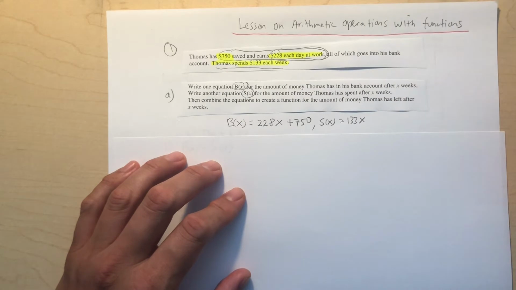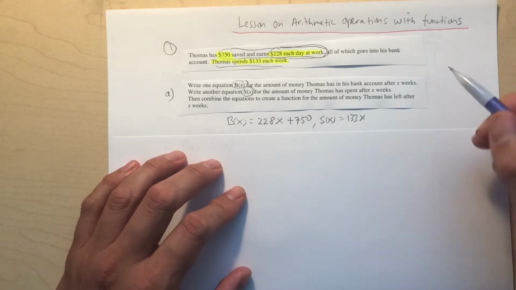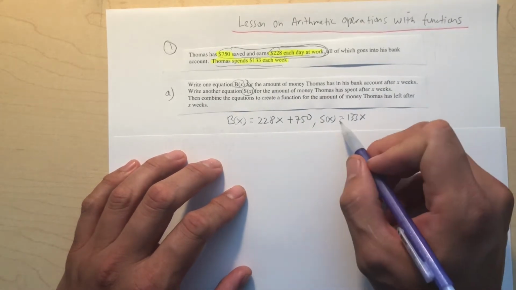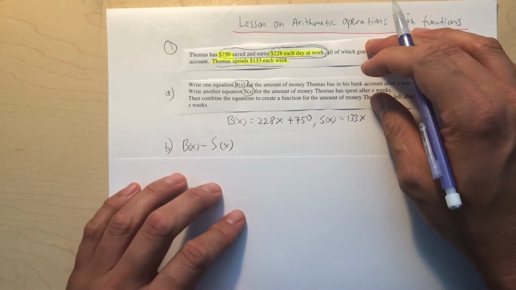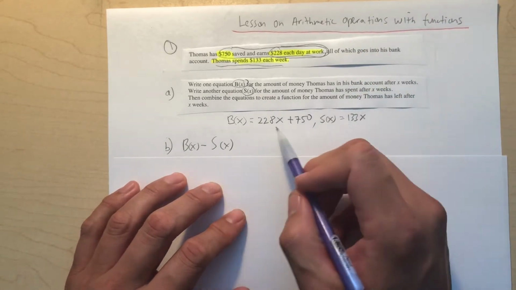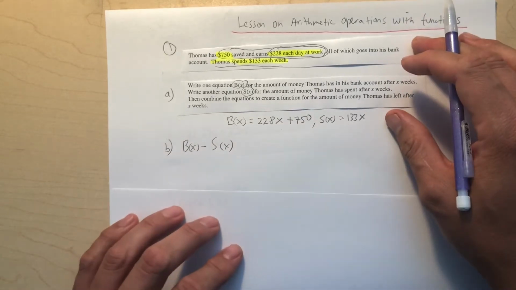Now for part B, they want to know, hey, how much is he going to make? All right, so what he's going to have every single week. Okay, so what you need to do is subtract what he's spending from what he's saving. So they're going to write it like this: b of x, which is what he's saving, and he's going to subtract what he's spending. All right, so this is how it works.